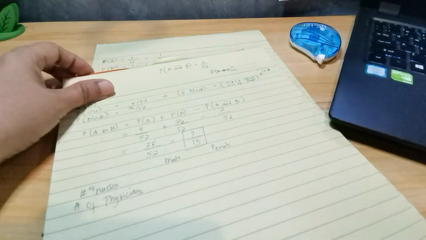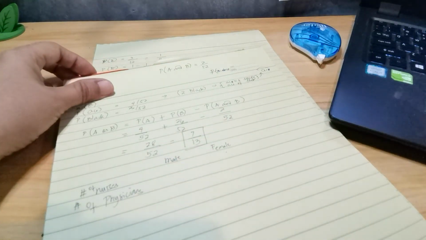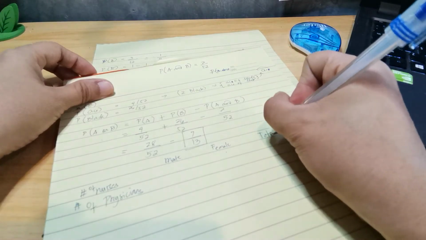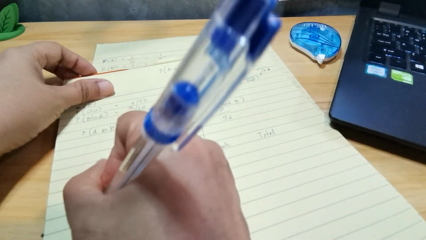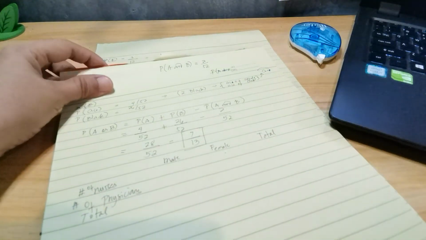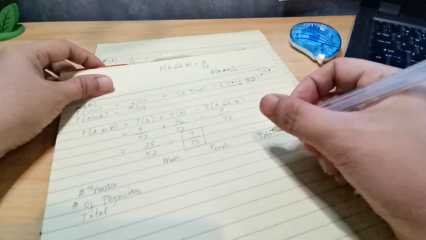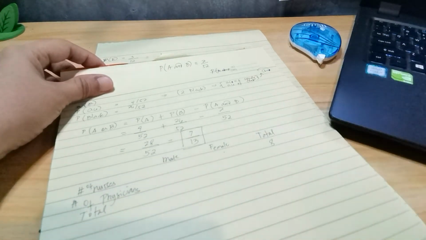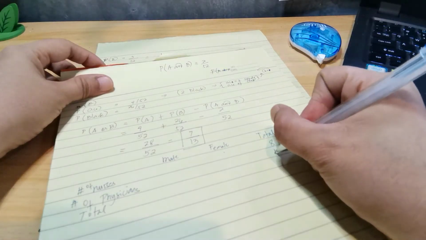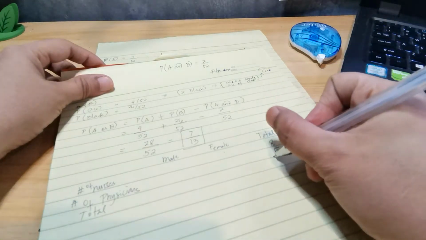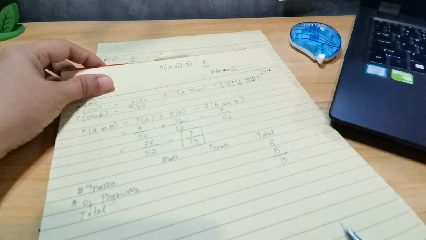Okay, ayun sabi niya in a hospital unit where, sige, lagay natin yung total muna. And then total din dito. Okay? So, there are 8 nurses. So, ang total ng nurses natin ay 8. And then, ang total ng physicians daw natin ay 5. Okay, so there are a total of 13 staff.